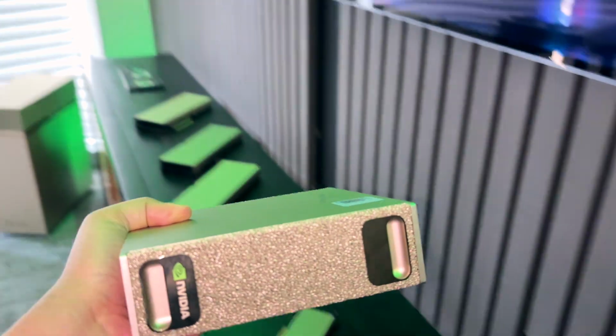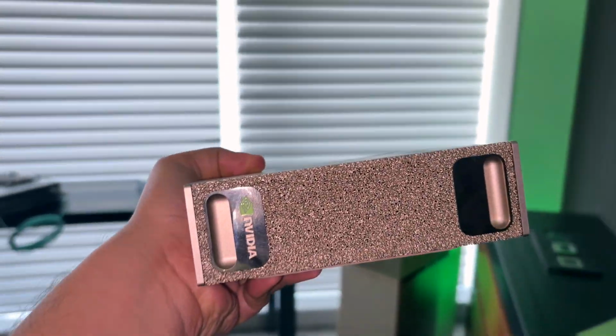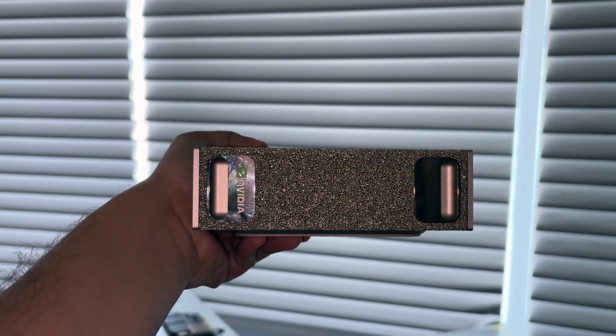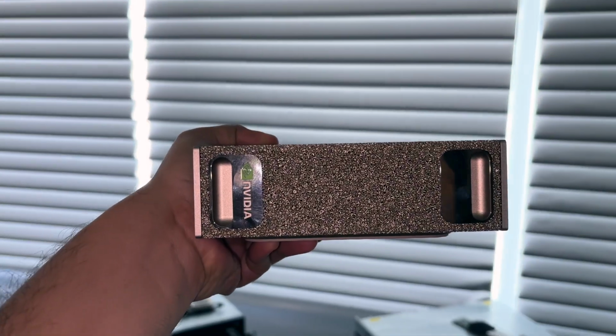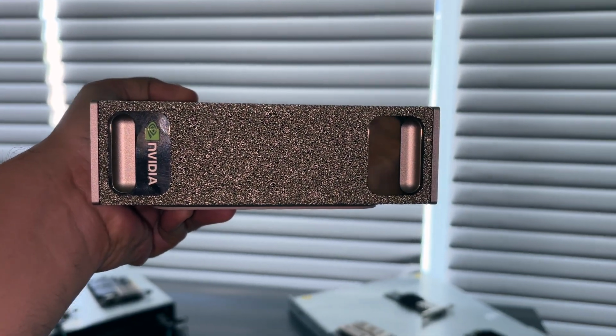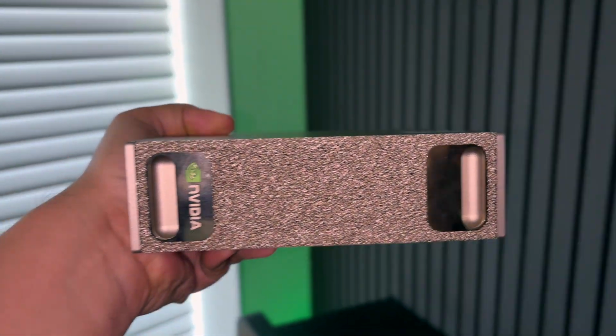If you are a research lab, or if you are planning to do some fine-tuning task, or if you have some agentic workflows that you want to compute and run on private data, I would highly recommend you to go forward and buy NVIDIA DGX Spark.